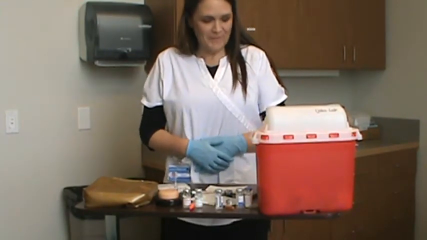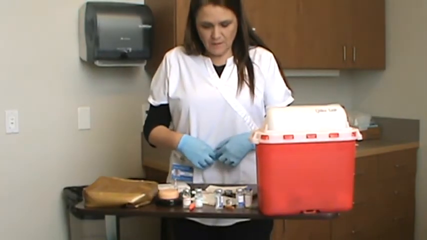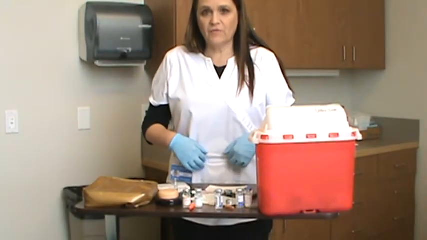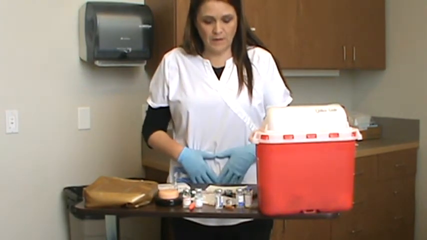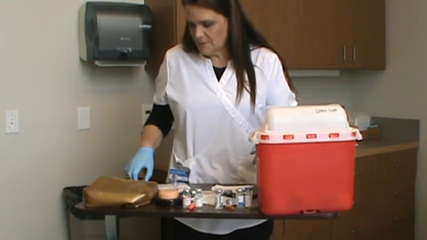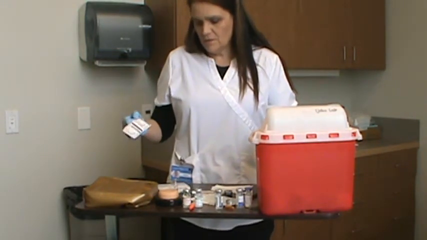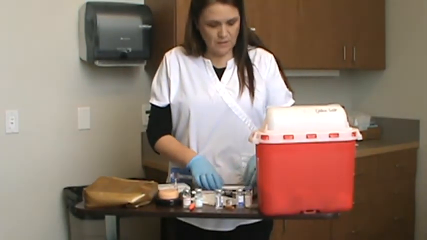Hers I would give in her abdomen, but I would stay about 2 inches away from her belly button. Give it around there. The size of the needles, you can use an 18 to 25 gauge syringe, and 1 to 1.5 inches in length.